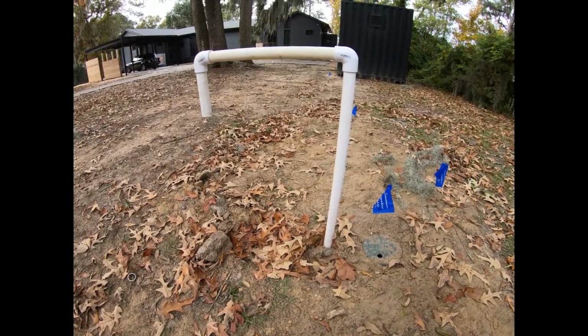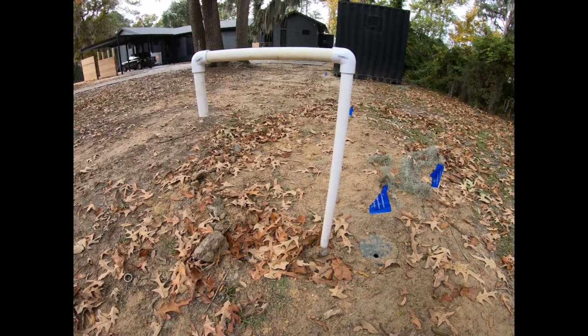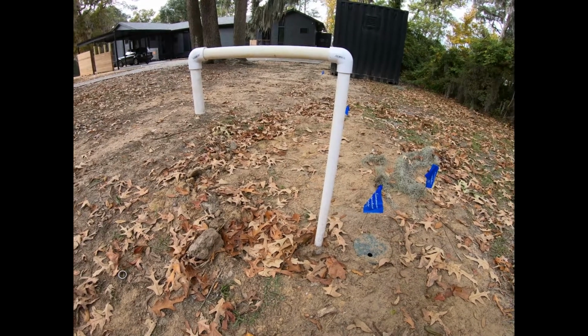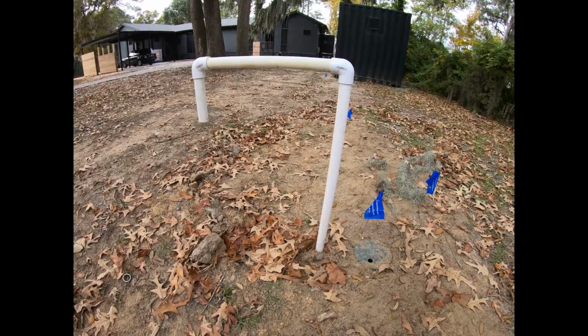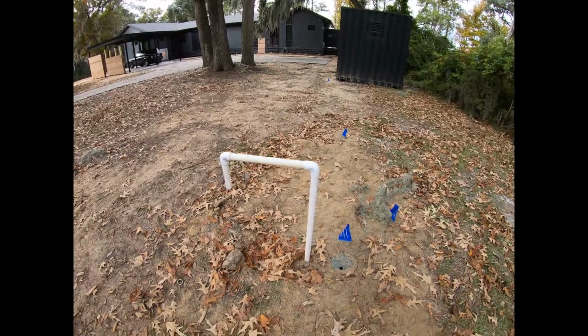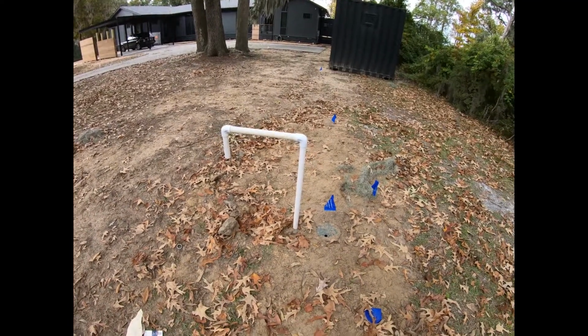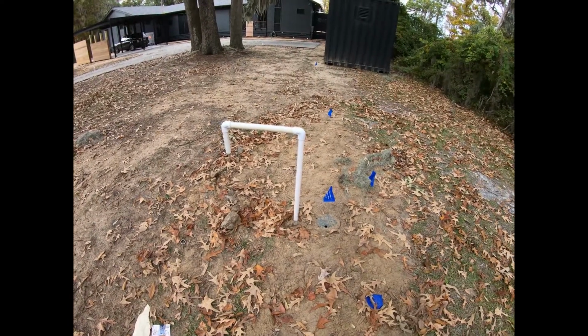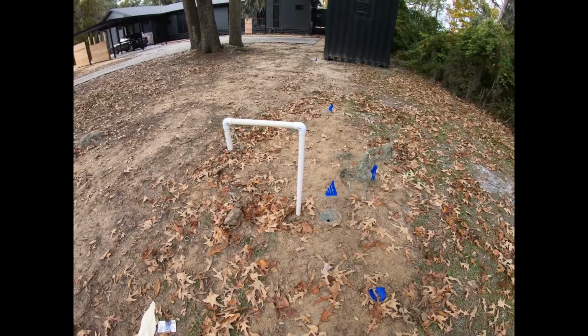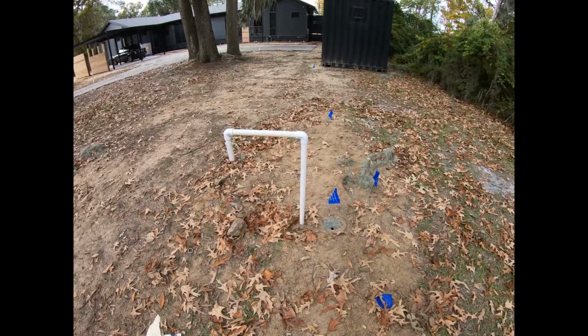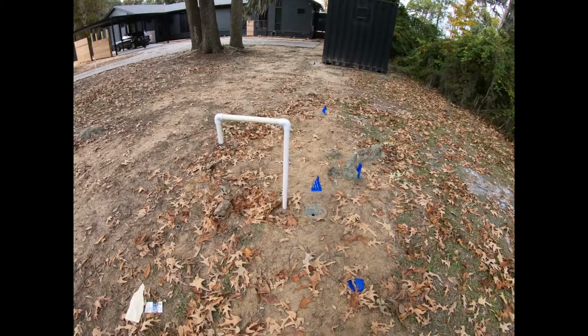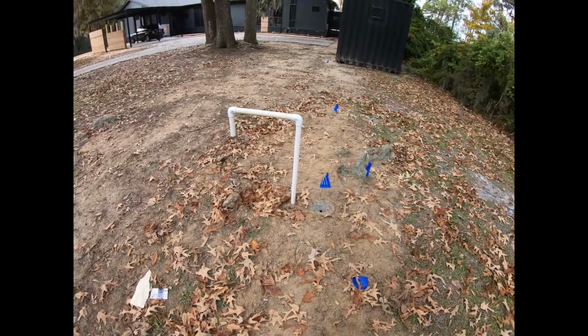Then we record how many seconds it takes for the bucket to fill to the 5-gallon mark. So you're going to stop your timer once the bucket gets to the 5-gallon mark. All right, and how many seconds it took to fill your 5-gallon bucket is exactly the one piece of information that you need to move forward and figure out your gallons per minute.